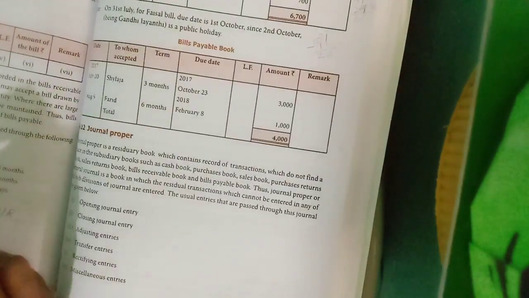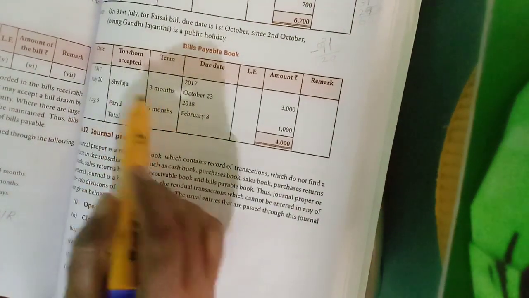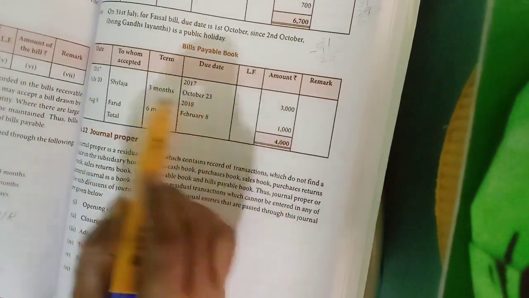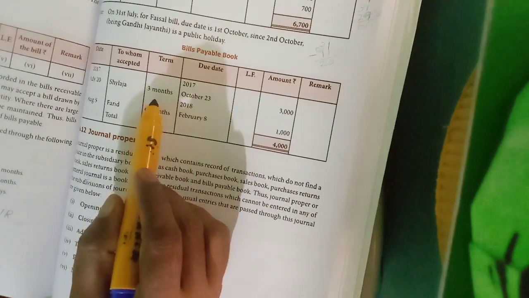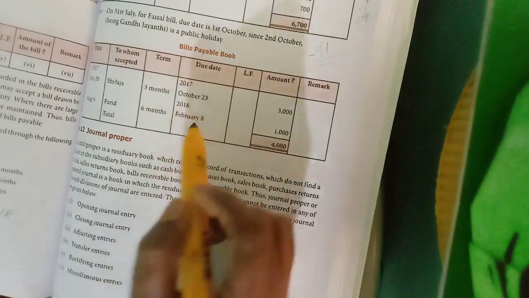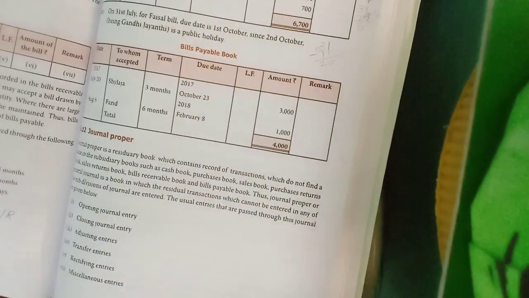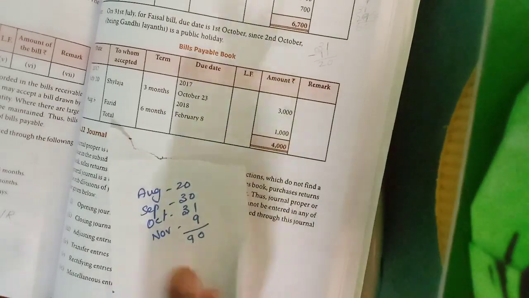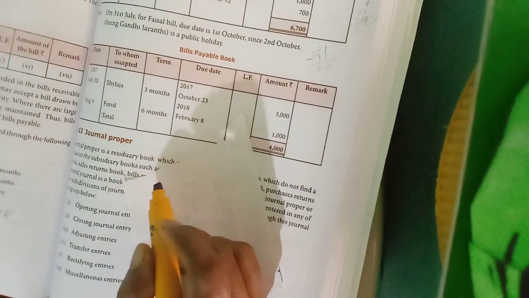2017. See the second one: July 20, Shailaja, amount 3000. Term 3 months, so the due date in October we need to calculate. July 20, 3 months.